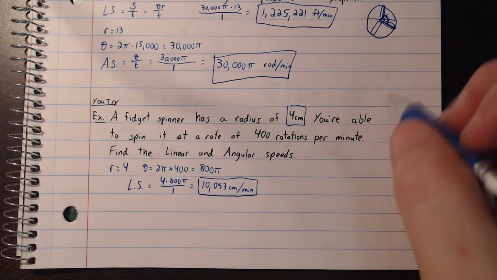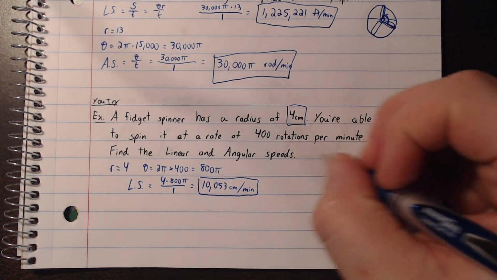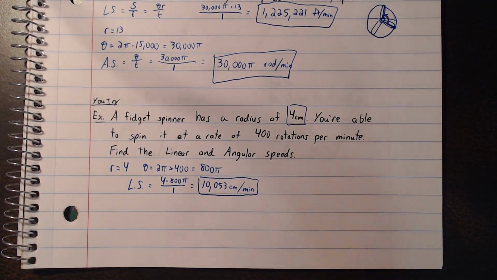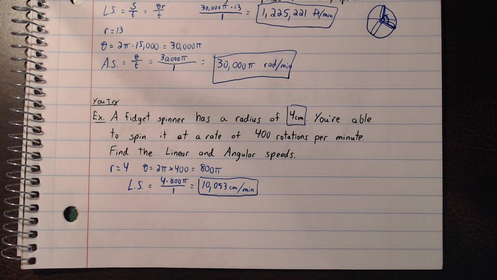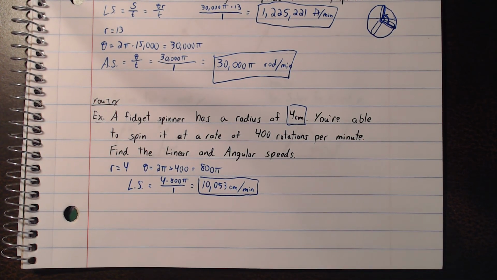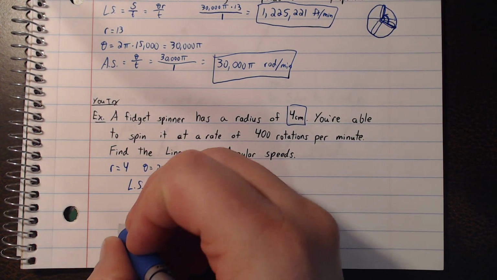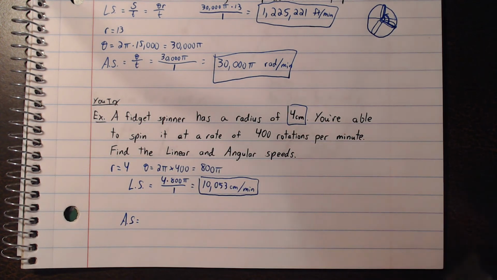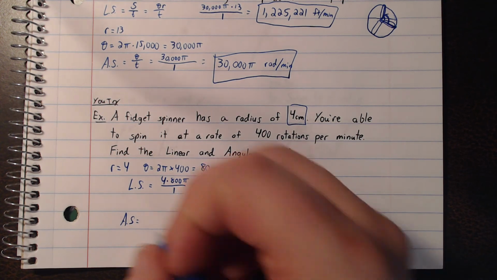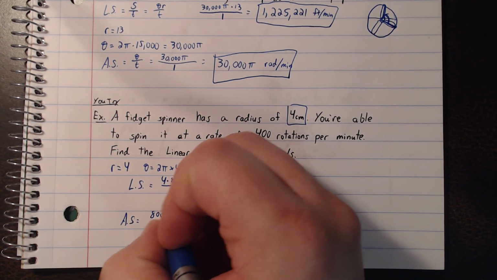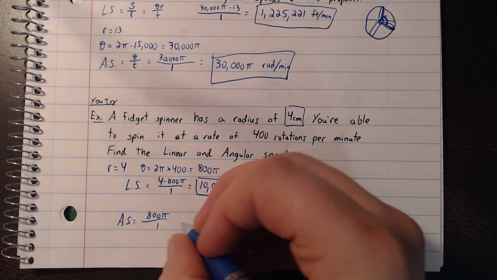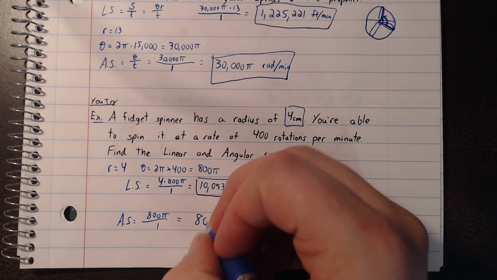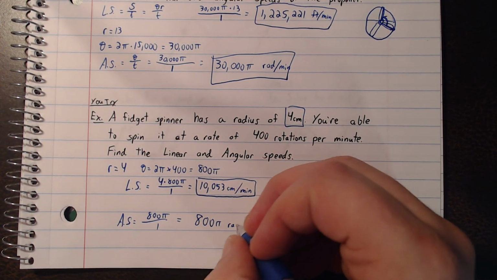That's how far a little point on your fidget spinner would travel in the course of a minute if you were able to hit 400 rotations per minute. That's assuming, by the way, that it's not going to slow down, right? We're working in the perfect world. Okay. Next, we have angular speed. Angular speed is theta over time. Our theta we already calculated to be 800 pi. Time is still going to be 1 minute, so here's your answer for angular speed: 800 pi radians per minute.